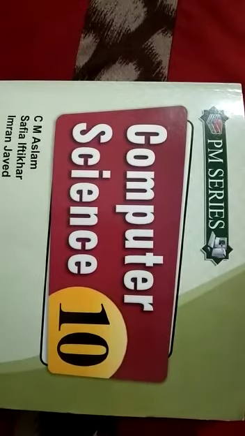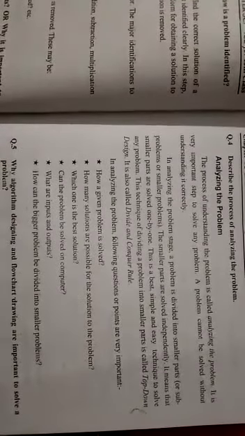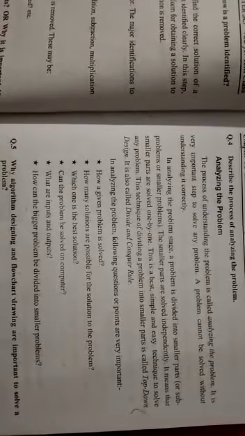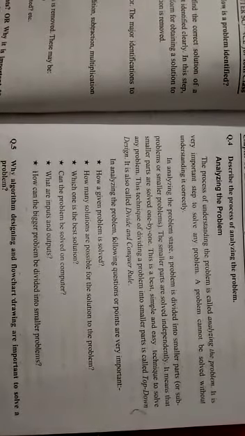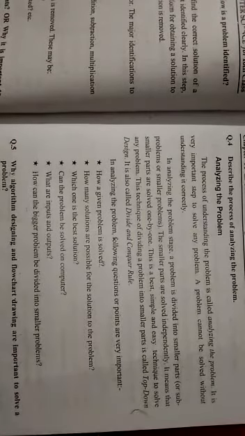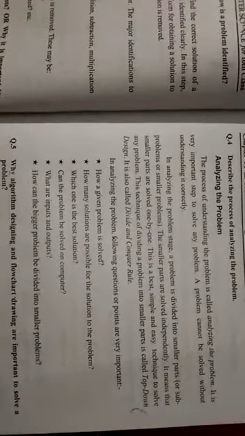It's computer lecture of class 10th, and we are discussing our chapter number 1, that is problem solving. If any problem occurs in our computer, then we can solve it easily by understanding its nature. In our previous question we discussed specifying requirements, and I have told you specifying requirements is a very important step to solve a problem.